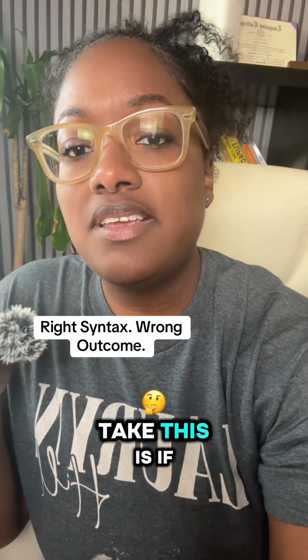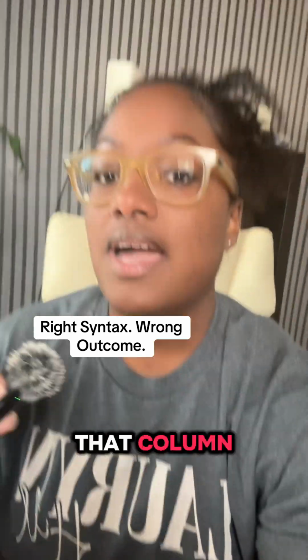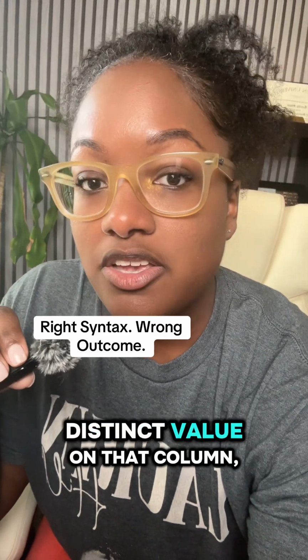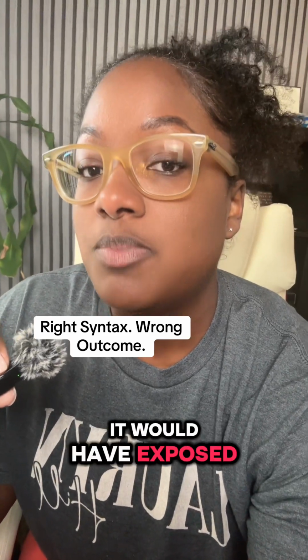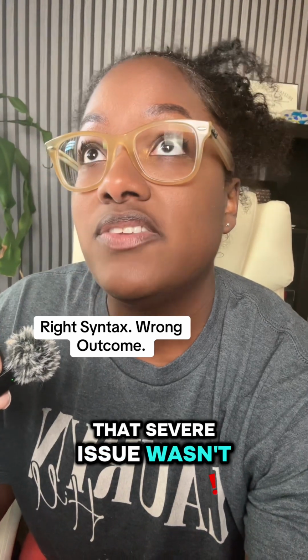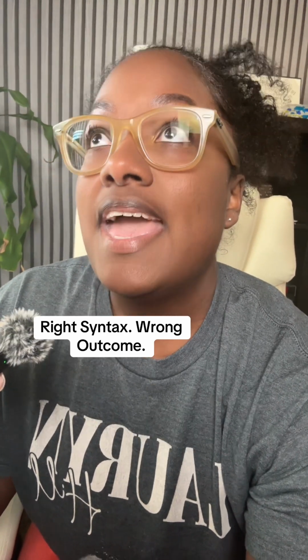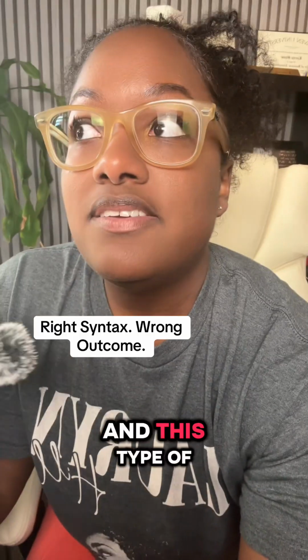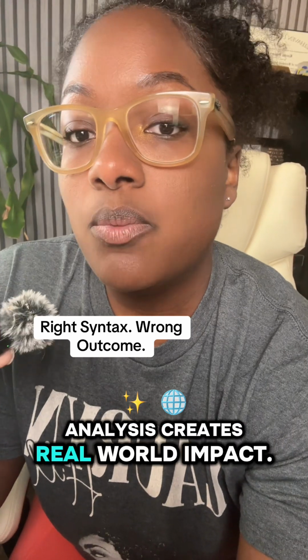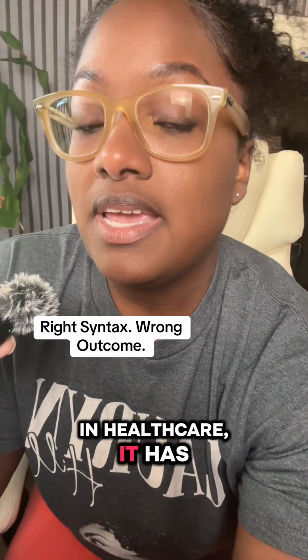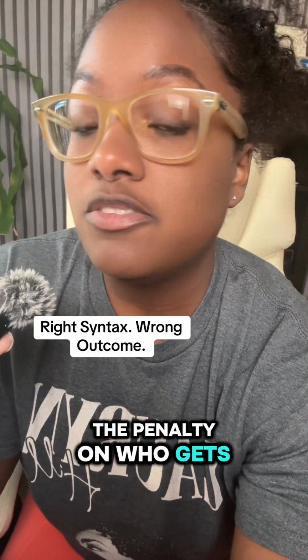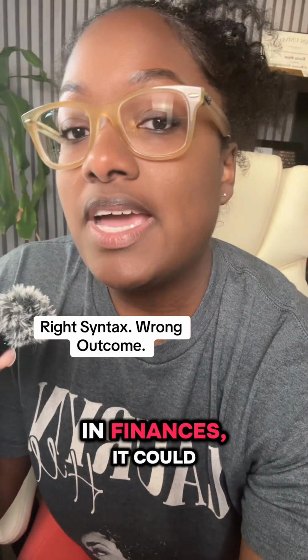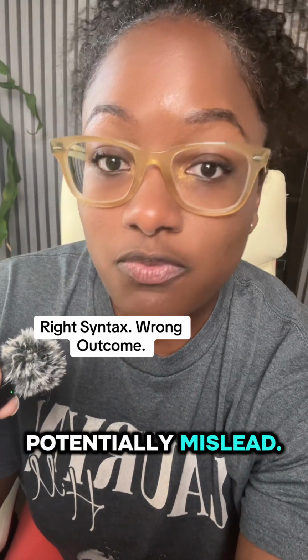And one way to check this is, if we would have looked at that column and checked for a distinct value on that column, it would have exposed that severe issue wasn't even captured at all. And that is our most critical population. This type of analysis creates real world impact. In healthcare, it has dependency on who gets prioritized first. In finances, it could potentially miss fraud.